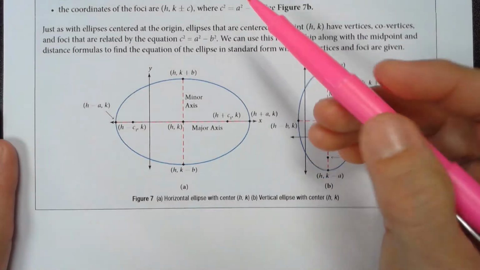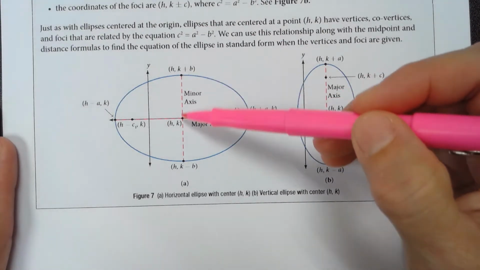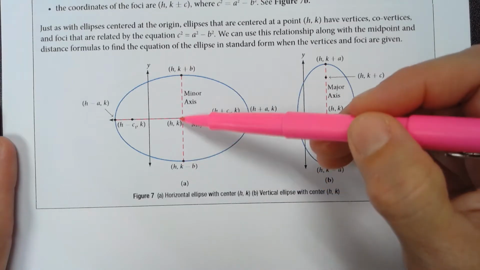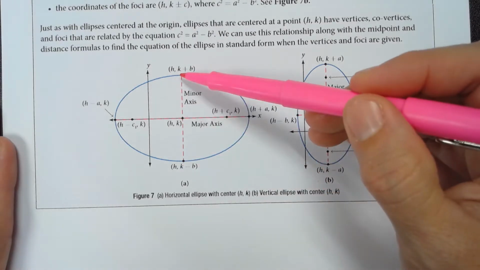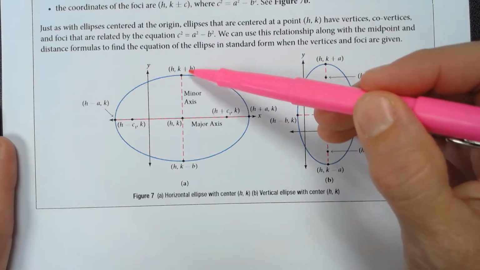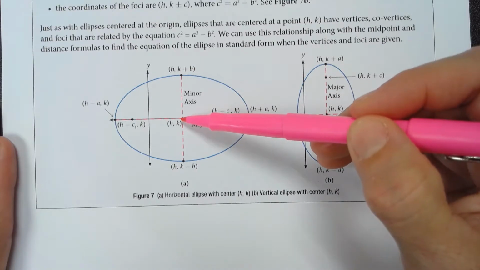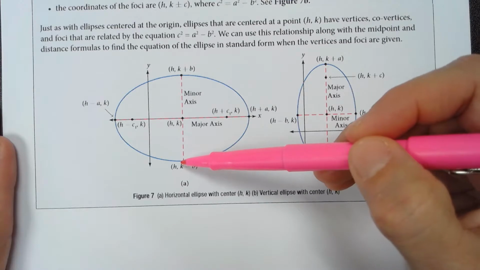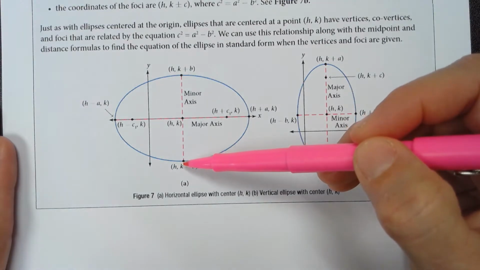And of course your co-vertices work the same way, except this time your h is staying the same in both directions, but your k is changing by the value of b. So you're starting at this center, which is k, you're adding b to it, and you're subtracting b from it. That's how we get our co-vertices.